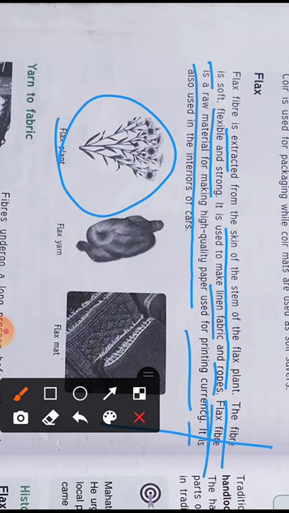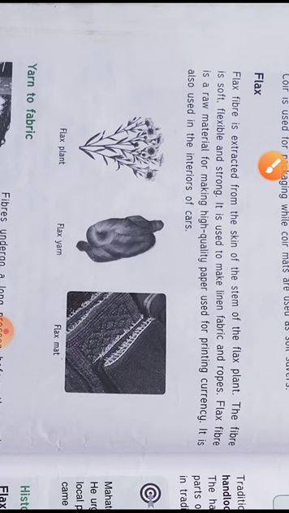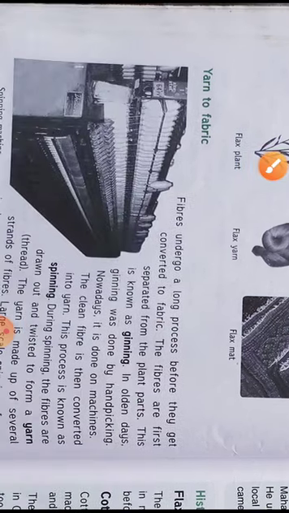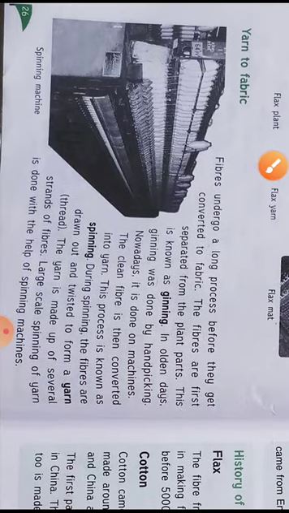It is also used in the interiors of cars. You can see how a flax yarn looks. Flax mats are there. So we have several uses of it. Now we'll see yarn to fabric.